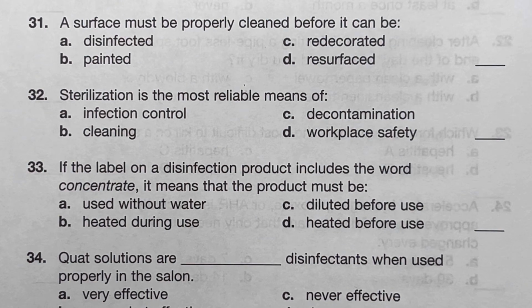Number 32. Sterilization is the most reliable means of A. Infection control, B. Cleaning, C. Decontamination, D. Workplace safety. And the correct answer is A. Infection control.